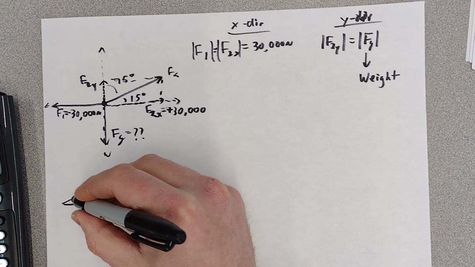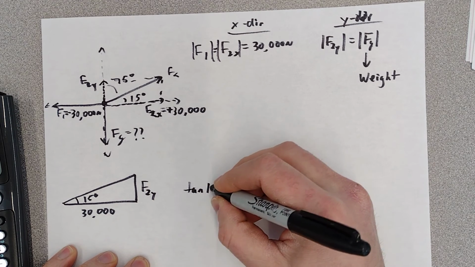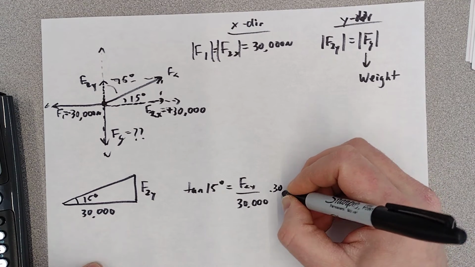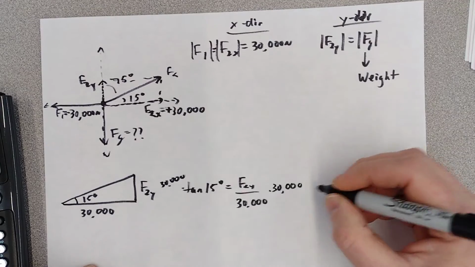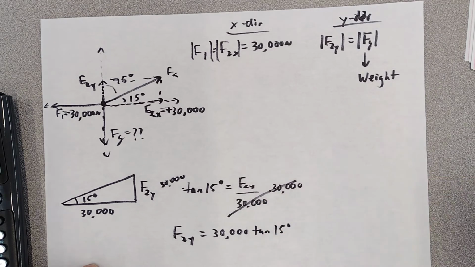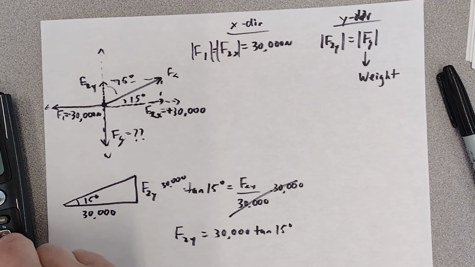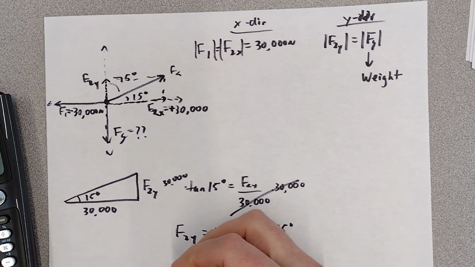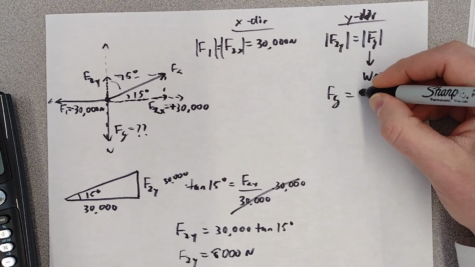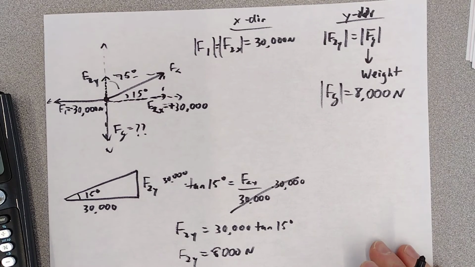So we do so. All right? Tangent. Tan of 15. Look at the trig here. Tan of 15 degrees equals opposite F2Y over adjacent 30,000. All right, multiply both sides by 30,000. Boom. We get F2Y equals 30,000 times the tan of 15 degrees. Sweet. 30,000 times the tan of 15. That's going to be 8,000 newtons, the Y component. Therefore the weight is positive or negative 8,000, or you know, the magnitude of the force of gravity is the weight. It's 8,000 newtons. Well, that's a fun one, right?